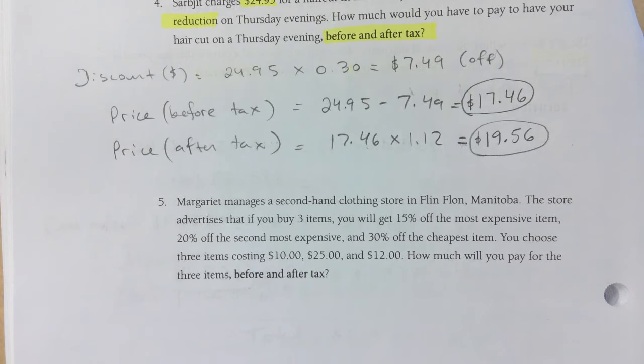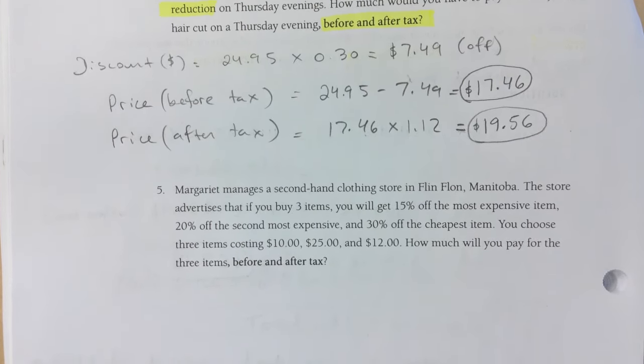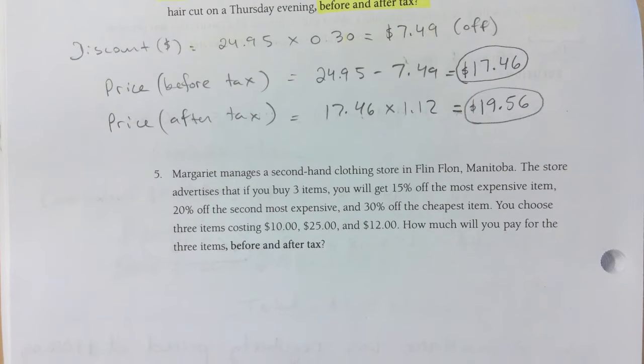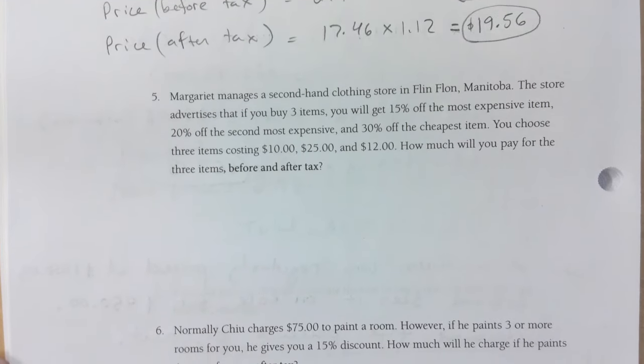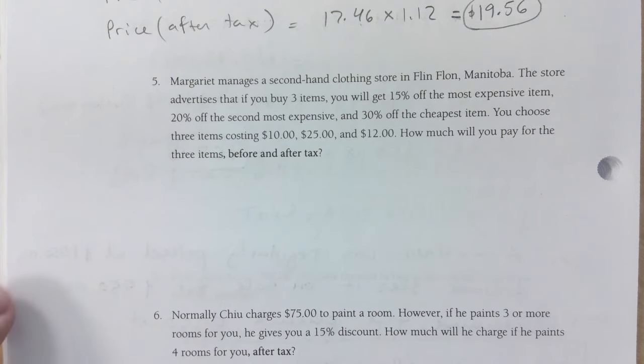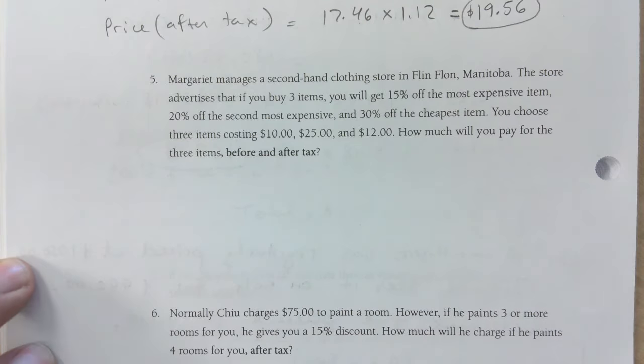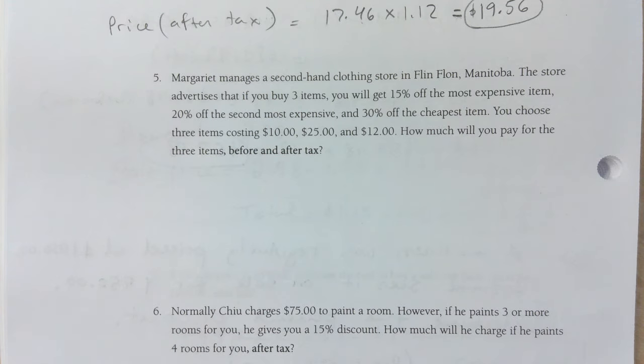Number 5, it was an interesting one. I don't know if you were able to do that. So it says that there's a store in Flin Flon.